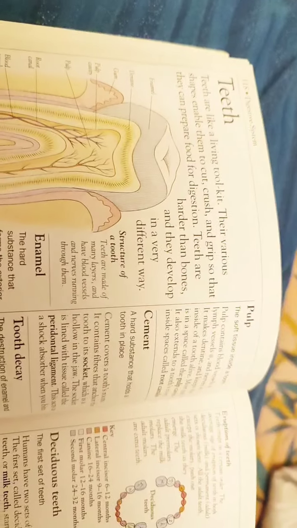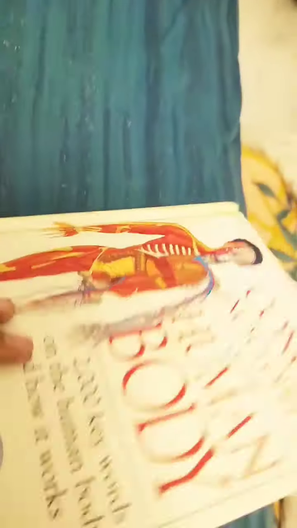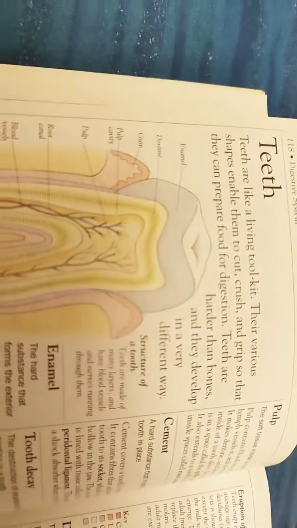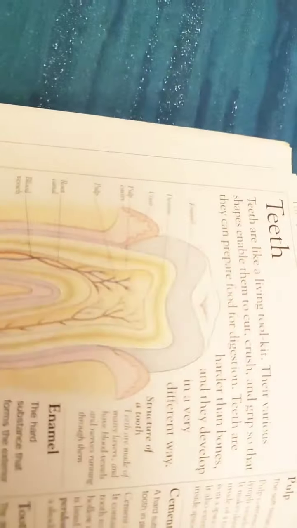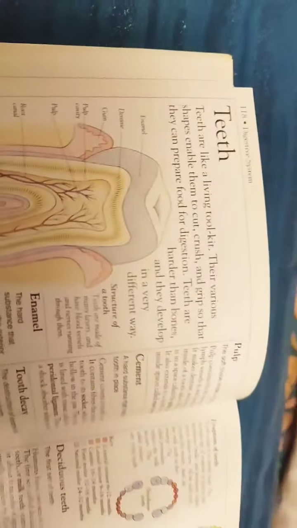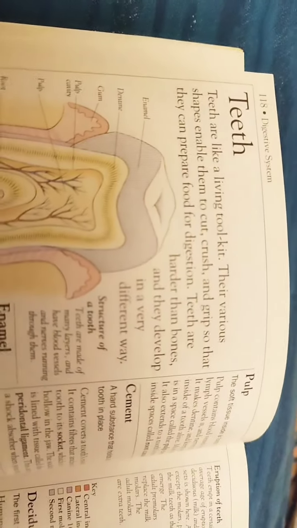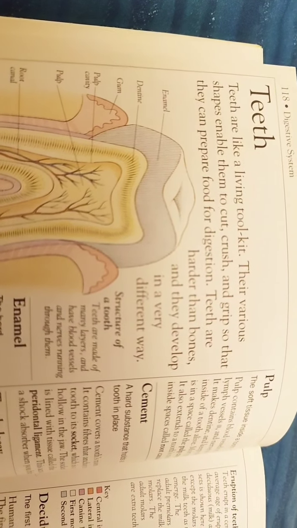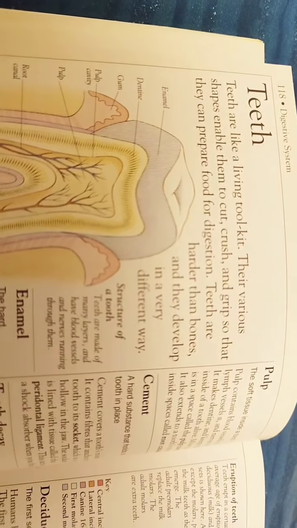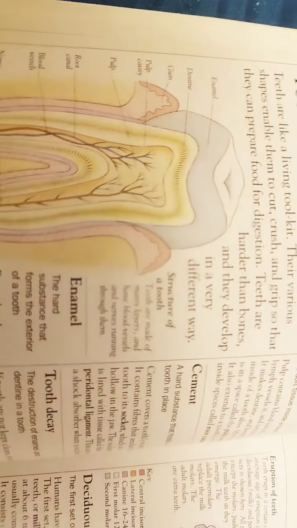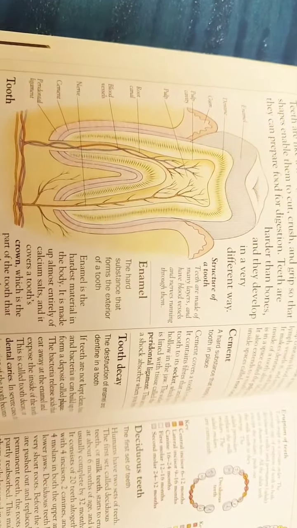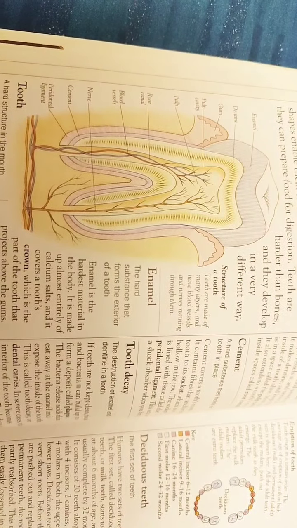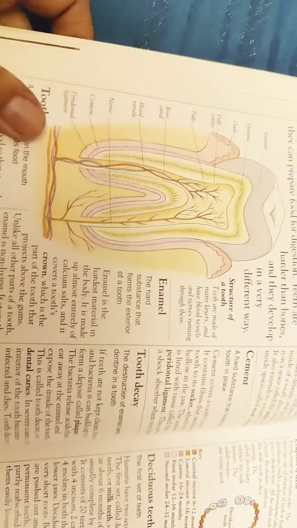I have this very informative book, known as the Encyclopedia of the Human Body, and today we will be discussing teeth, which are a very important part of eating and the digestive system of our body. So teeth are like a living toolkit. The various shapes enable them to cut, crush, and grip so that they can prepare the food for digestion. They are harder than bones, and they develop in a very different way. This is the structure of the tooth, and it is made up of many layers, and it has blood vessels and nerves running throughout it.